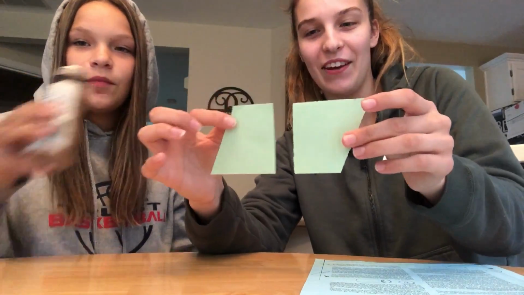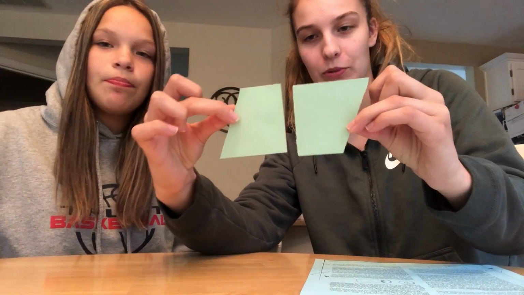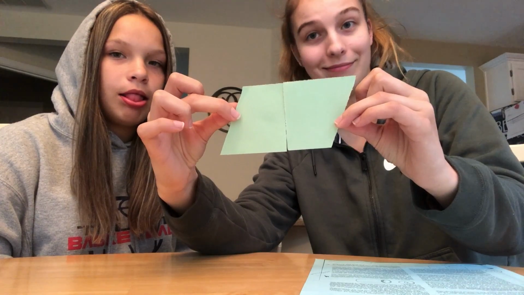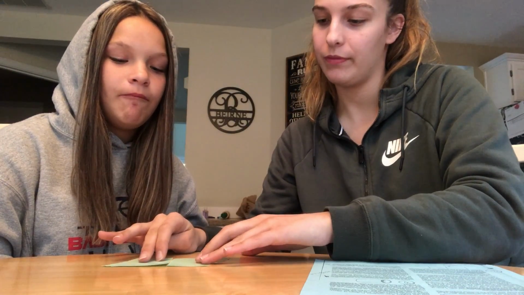So Taylor, with a little bit of guidance, found that when you flip them so that the trapezoids are opposite, you can create a parallelogram. So now we have a parallelogram.